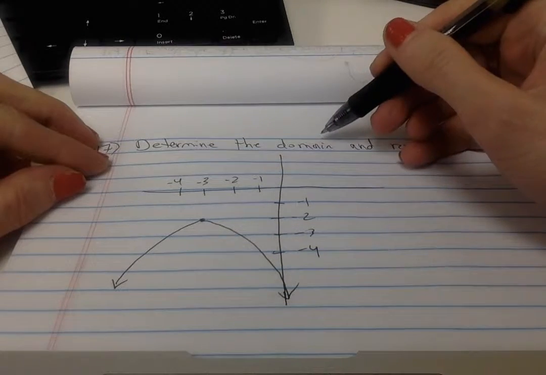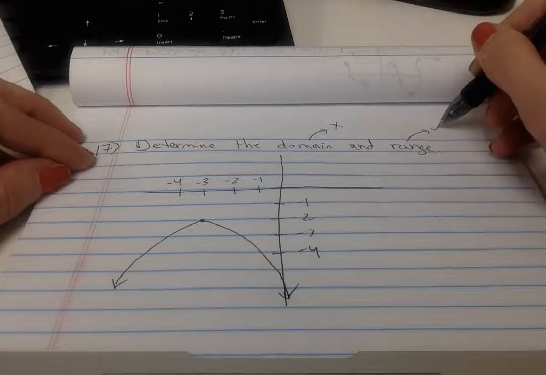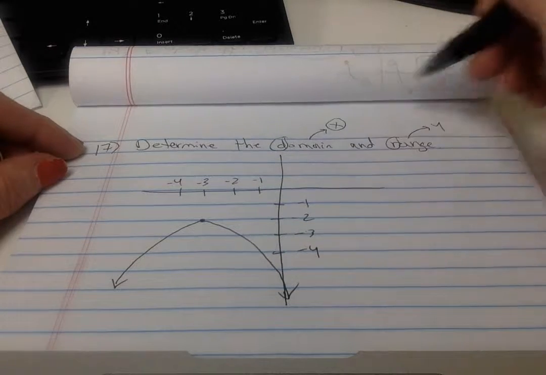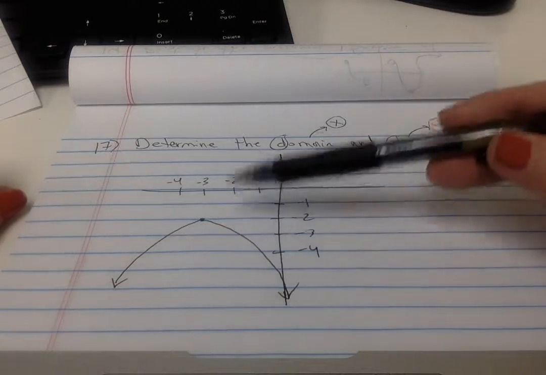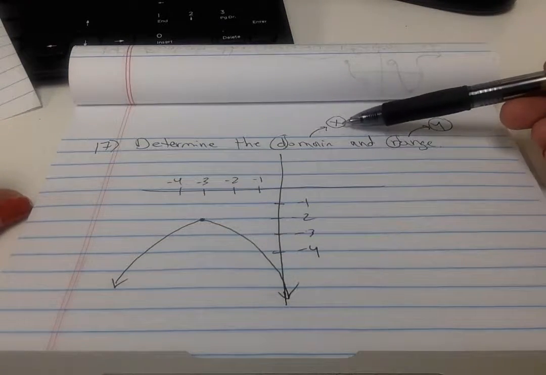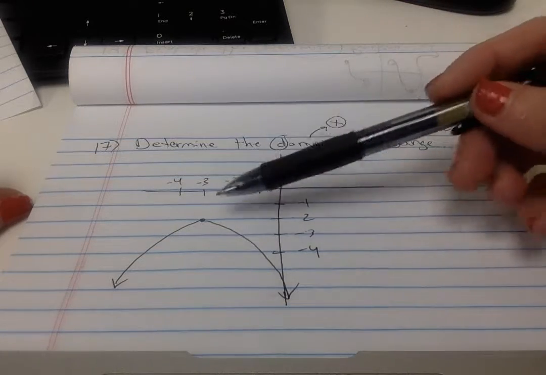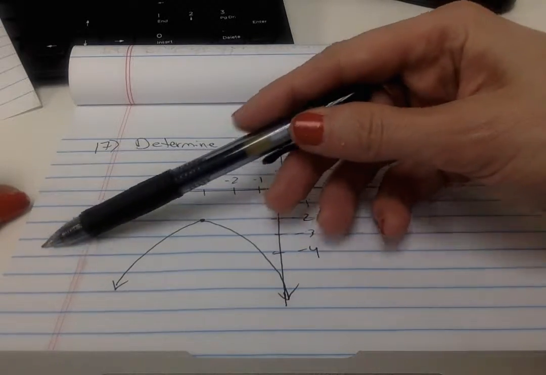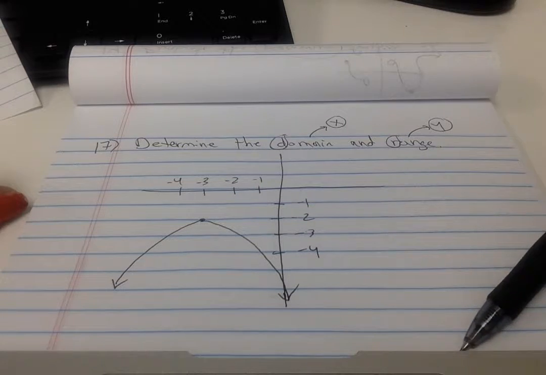So domain, as I hope you remember, has to do with x values, and range has to do with y values. D comes before R in the alphabet, and X comes before Y in the alphabet. So when we look at the graph, let's start with the domain and see which X values are used. Which values along here are used? Wow, it looks like it goes over in this direction forever. So it looks like all the values that way to negative infinity. And it looks like all the values, eventually it can go way over here.